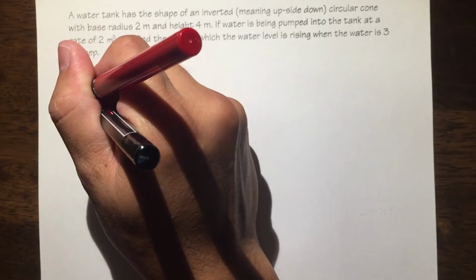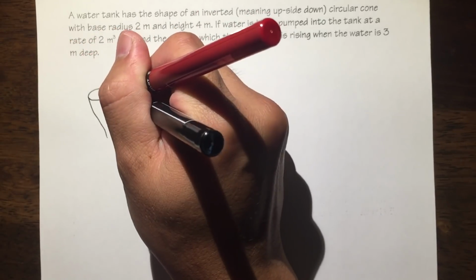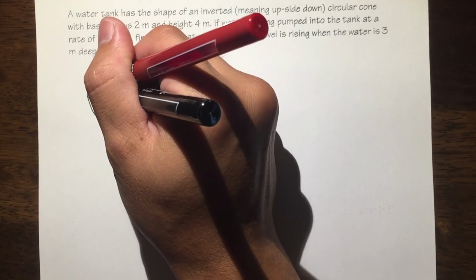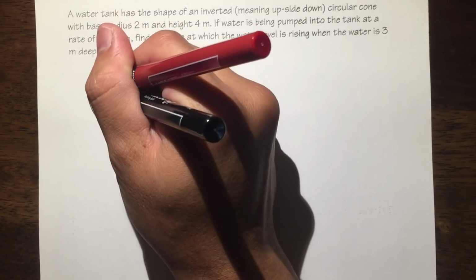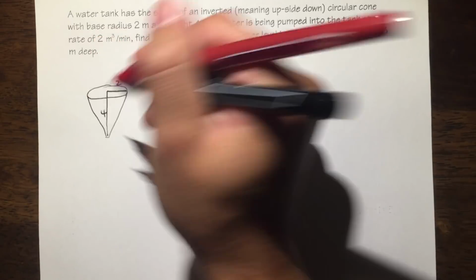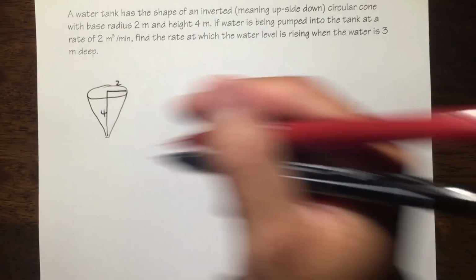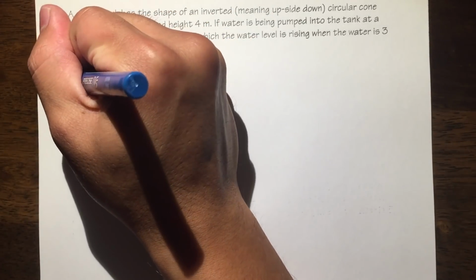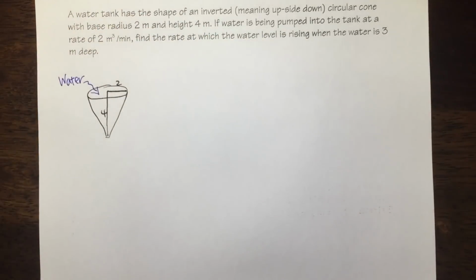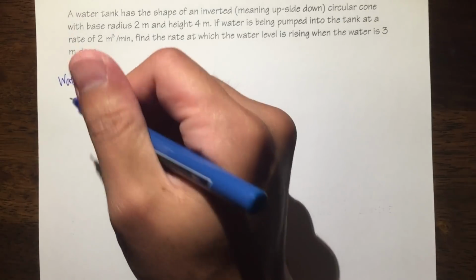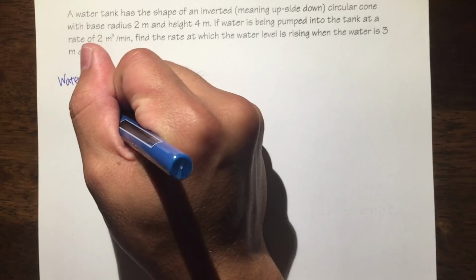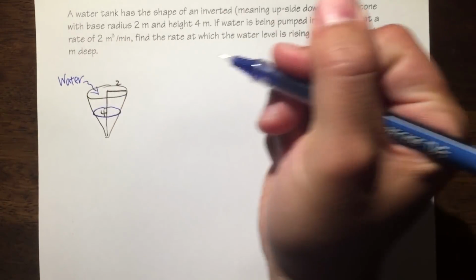We will be drawing the water tank first, of course, and this is the cone. First, you have to know that the radius of the cone is 2, and then the height right here is 4. And the water is being pumped in, and water should be in blue, so I will put it down in blue, like this. I will put down H2O if you're more of a chemistry person. Anyway, when you put in water, we are going to keep track of how much water we have in the tank. So let's say we have this part right here.